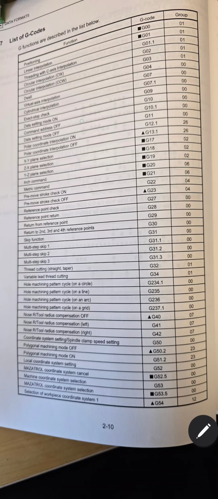Data setting mode on, data setting change G10. Data setting mode on G10.1 is group 0.